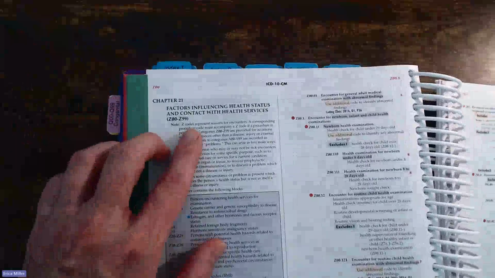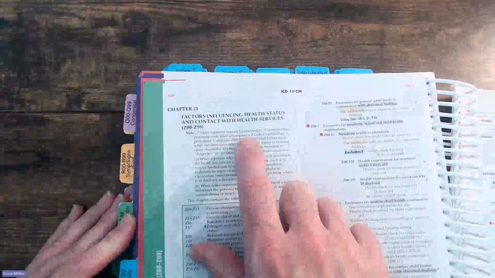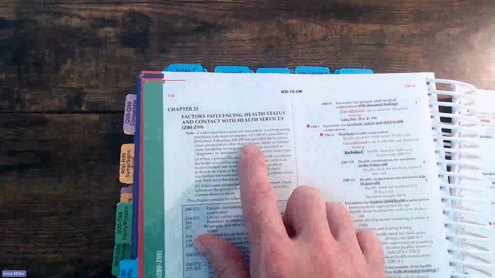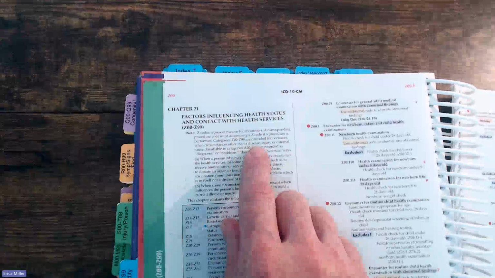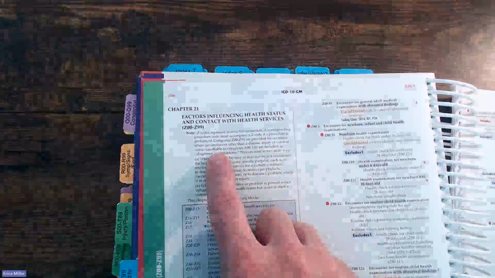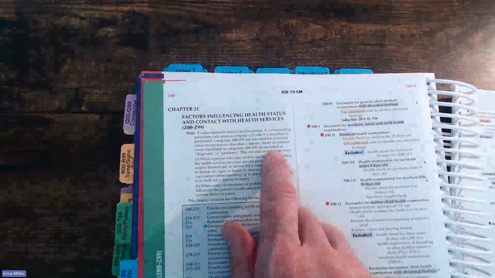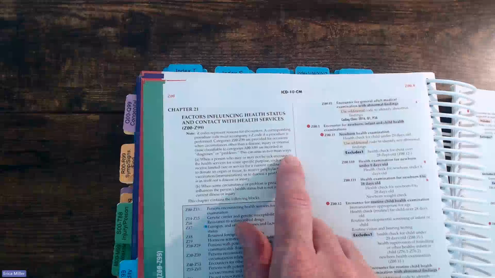So it says Z codes represent reasons for encounters. A corresponding procedure code must accompany a Z code if a procedure is performed. These codes are provided for occasions when circumstances other than a disease, injury, or external cause classifiable to categories A through Y89 are recorded as diagnosis of problems. This can arise in two main ways.